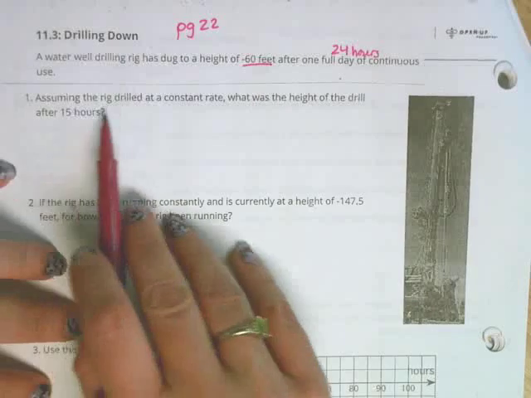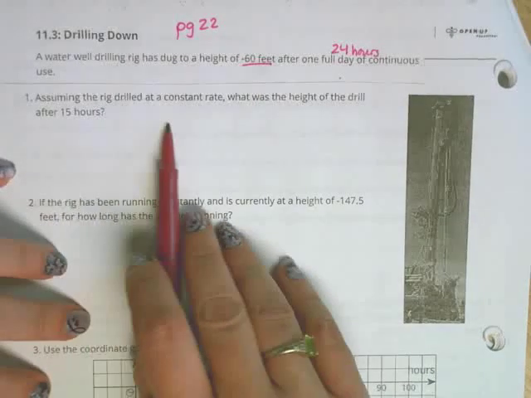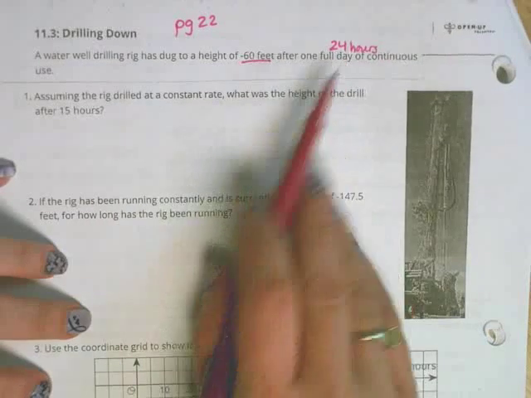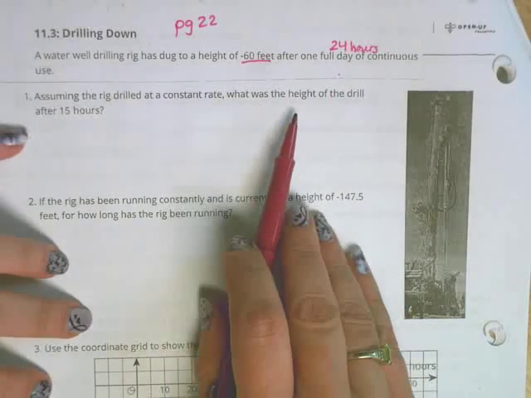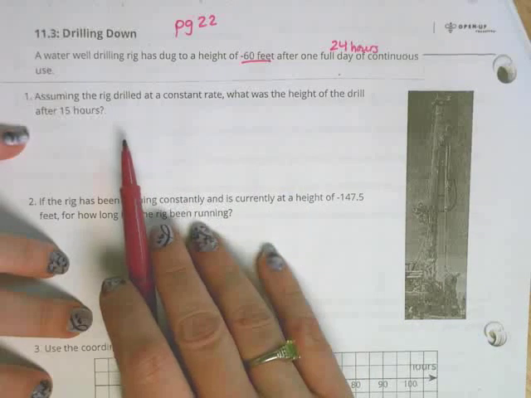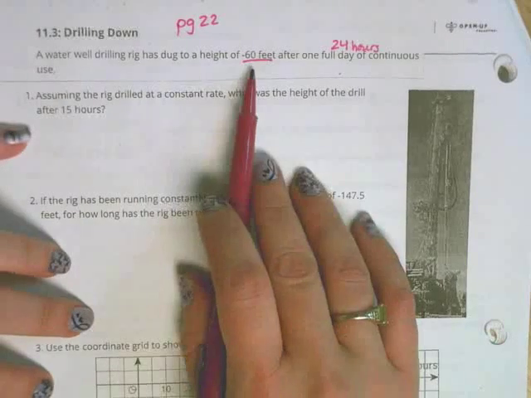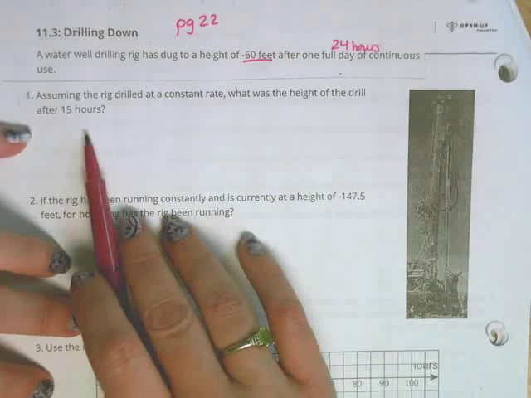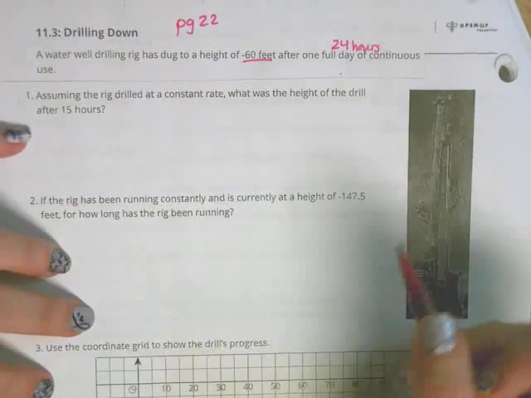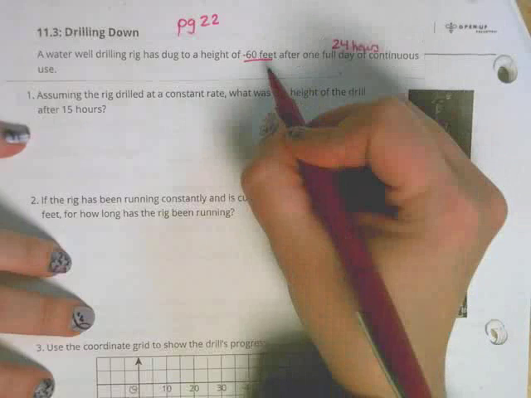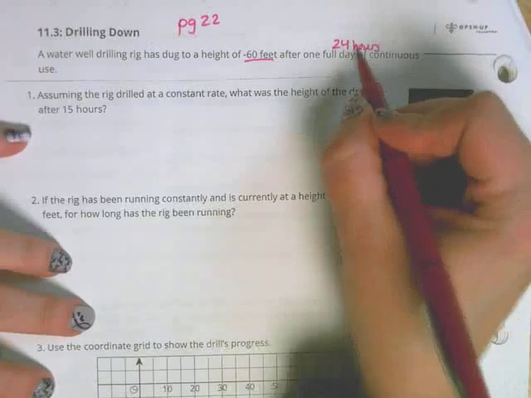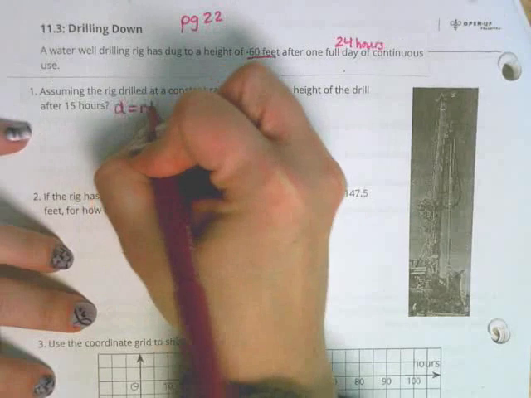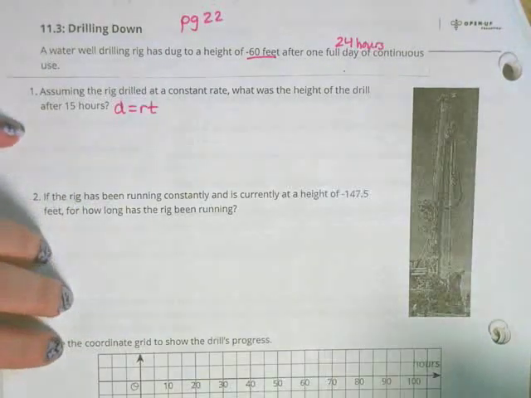So assuming the rig drilled at a constant rate, assuming it was going at the same speed that whole time for the whole 24 hours, what was the height of the drill after 15 hours? Well, 15 hours isn't quite one day, so it definitely wouldn't have been as low as 60 feet, but let's see if we can figure that out. So can we use our formula that we know when we're talking about distance and time and a constant rate here? I'm assuming we want to use D equals RT. Do we know enough information to do that?